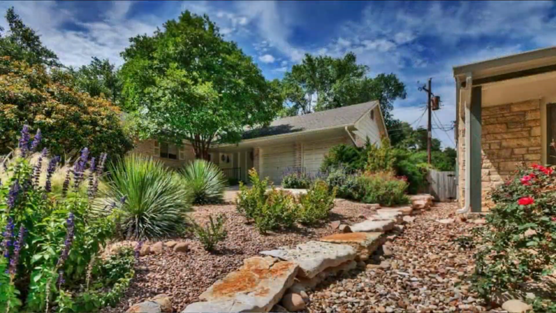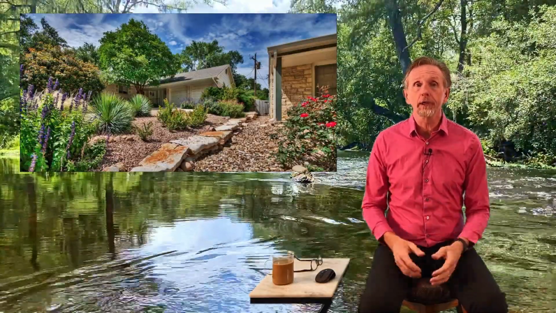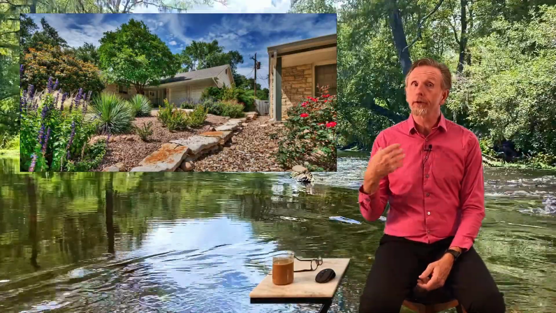Watering your lawn at night. Ideally, not even using water. Xeriscape your lawn. Make your lawn whatever grows in the area that you live. When I bought my house, there was an irrigation system.